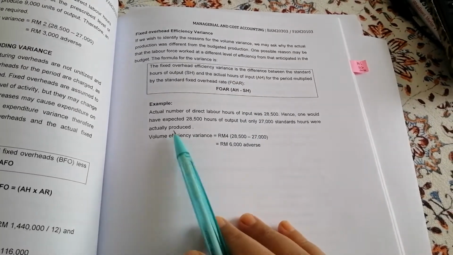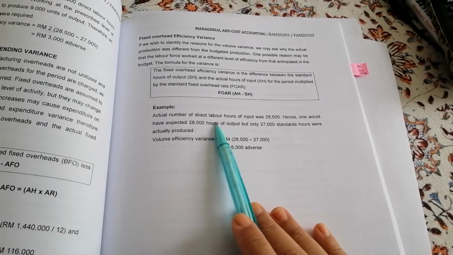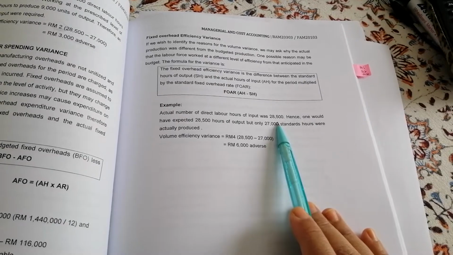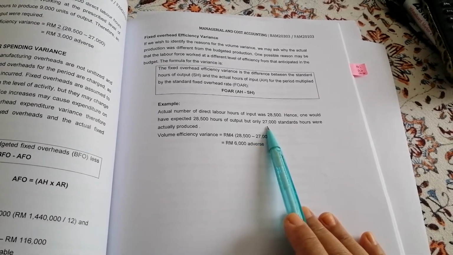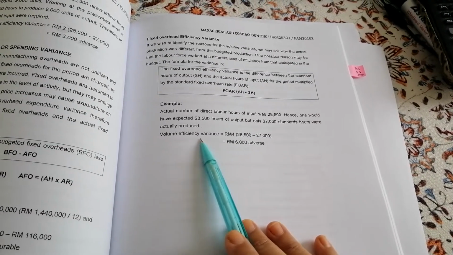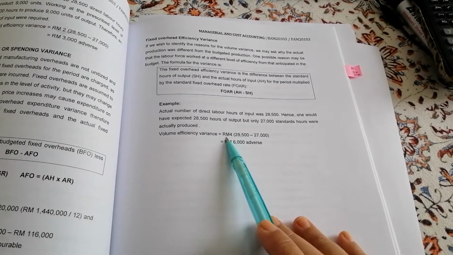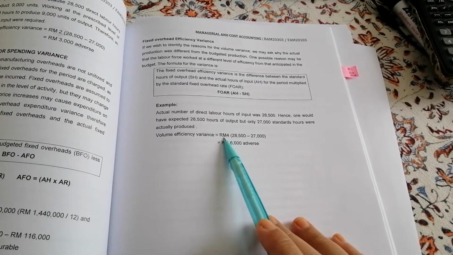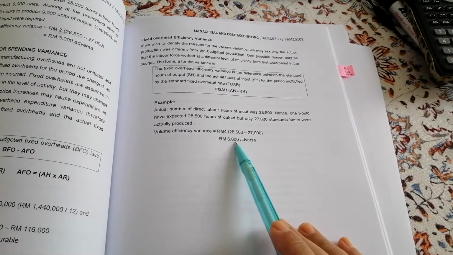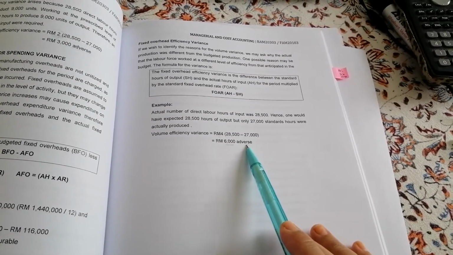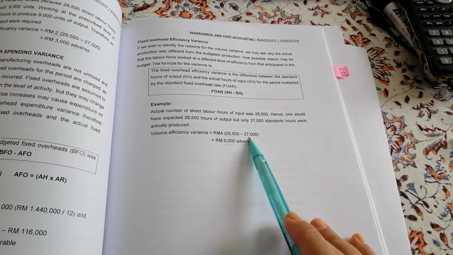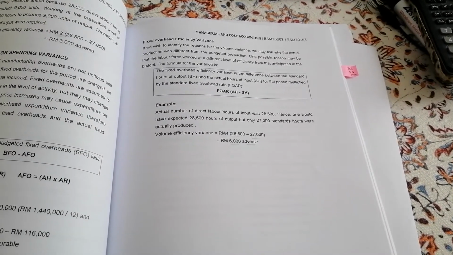Based on the example, the actual number of direct labor hours was 20,500, but only 27,000 standard hours were actually produced. So here the volume efficiency variance is 4 times the difference between actual and standard hours, and you will get 6,000. So why adverse? Once again, because the actual labor hours are more than the standard labor hours.